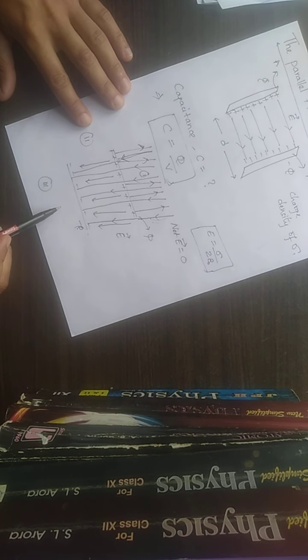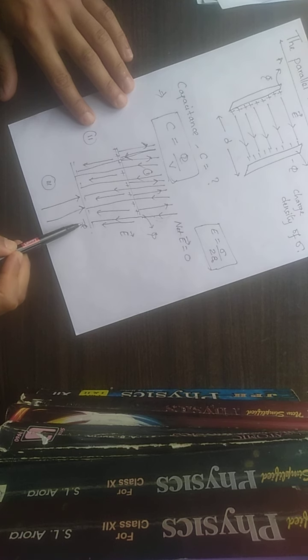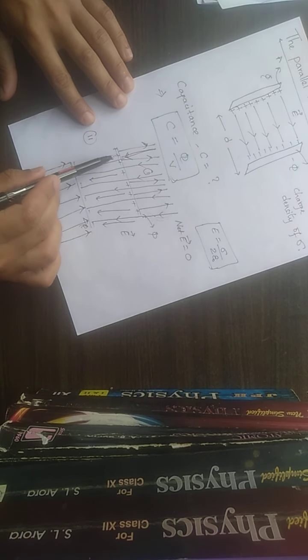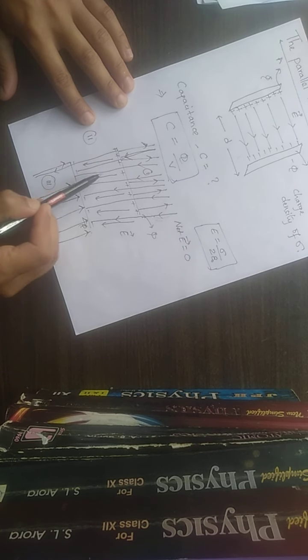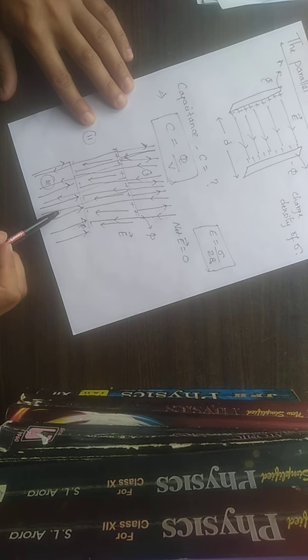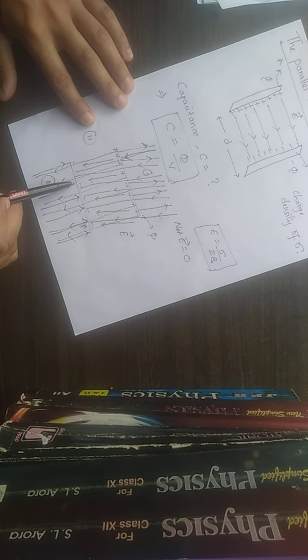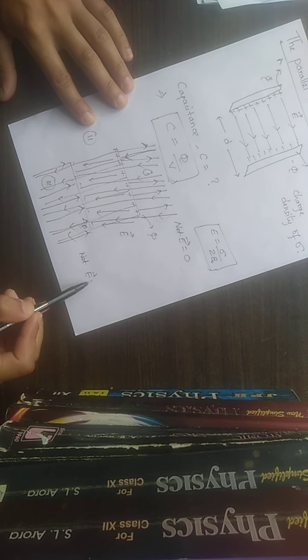Similarly, at region 3, the electric field due to the negatively charged plate will be towards the plate, and due to the positively charged plate, the electric field will be away from the plate itself. So one electric field is in this direction, another is in the opposite direction, and the net electric field is again 0 in region 3.